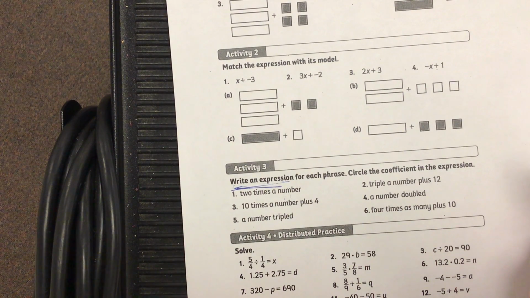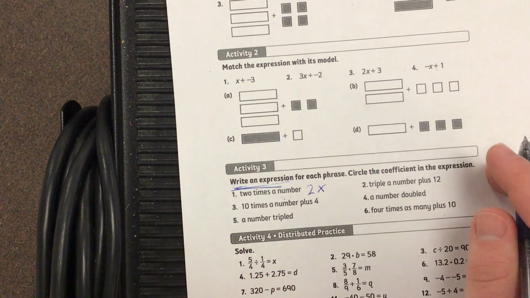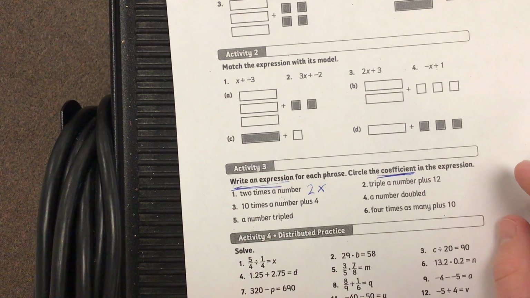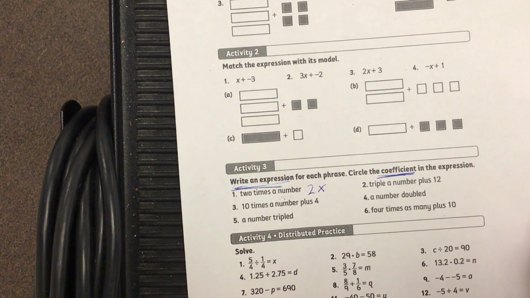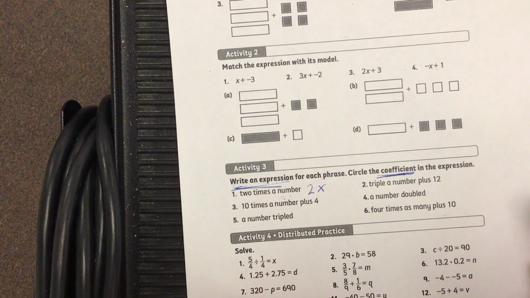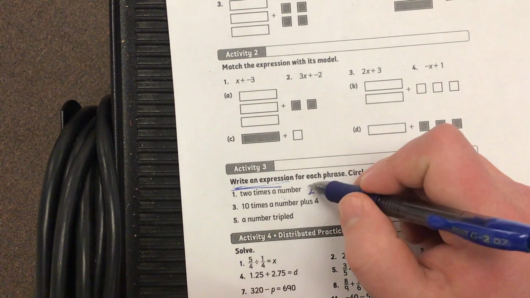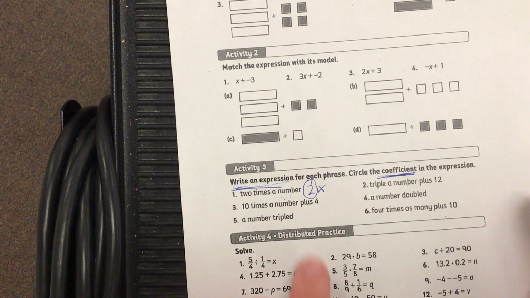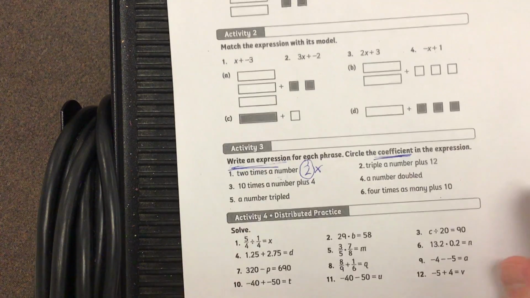A variable. Right, so we can just say 2x would be 2 times the number, because we don't know what this number is. It just says a number. And then it says circle the coefficient in the expression. Don't forget that part. What's the coefficient? Look in your notes. We just talked about it. So what would the coefficient be here? 2. So we just circle 2. Coefficient is the number in front of the variable. So write the expression and circle the coefficient there.